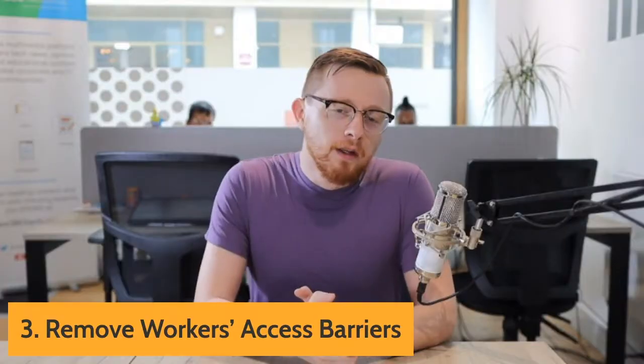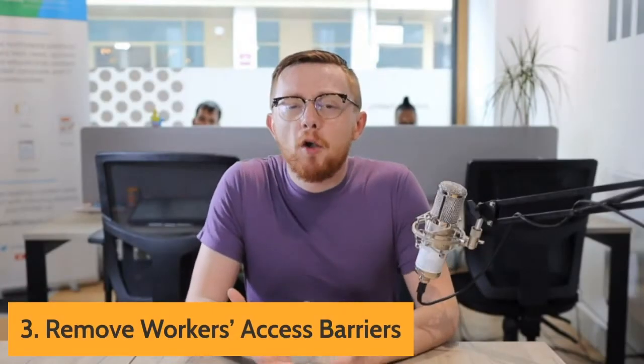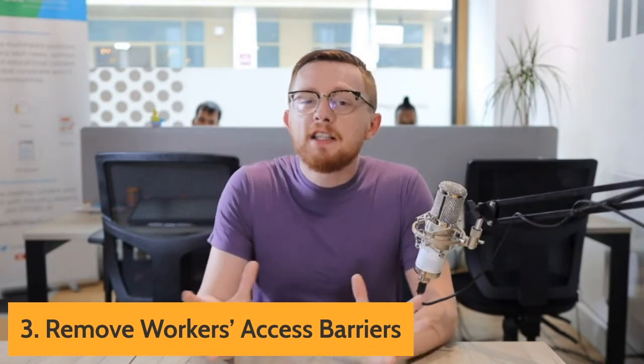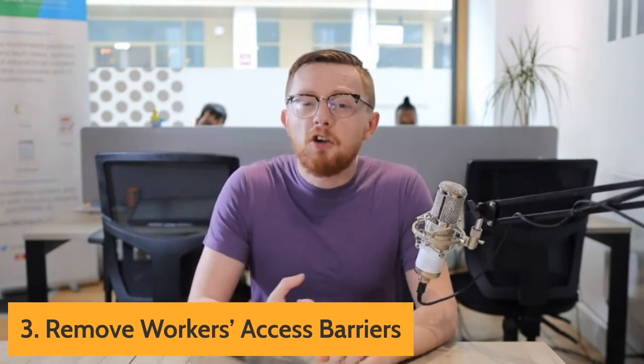Number 3, remove workers' access barriers. Make sure you tune into how workers want to get things done and see how the IT department can support them in such endeavors. Consider purchasing organization-wide licenses and make them easily accessible. Create a spreadsheet or similar list of all tools your company has approved, preferably grouped into categories or arranged alphabetically.